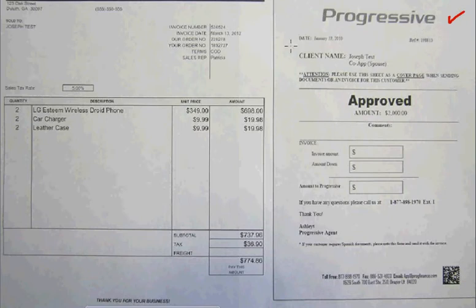And if you'll notice, this approval form has the date, the reference number, the customer's name, and the amount the customer was approved for. And in this example, that's $2,000. Now that the customer has received approval, they are able to purchase merchandise in your location.